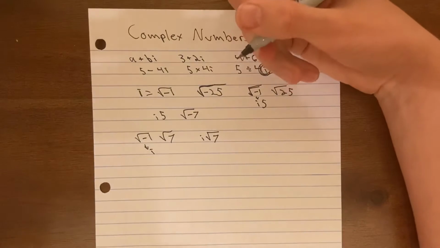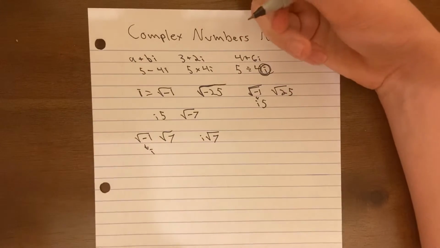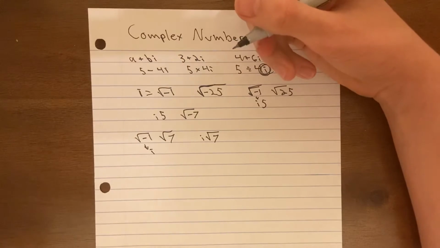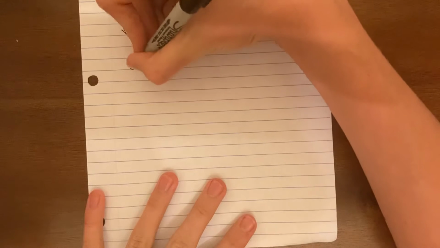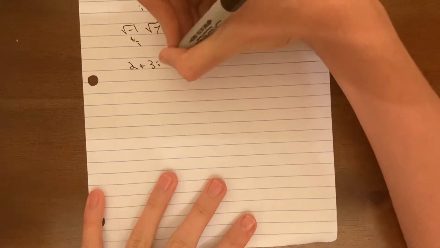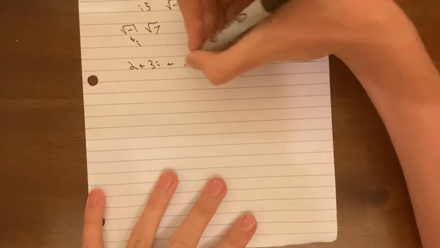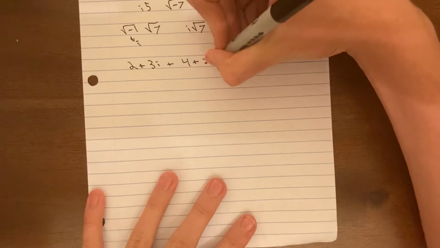All right, now that we understand what a complex number is, we can use it to add, subtract, multiply, and divide equations. First, let's start with adding. Let's start with a simple one like 2 plus 3i plus 4 plus 2i.